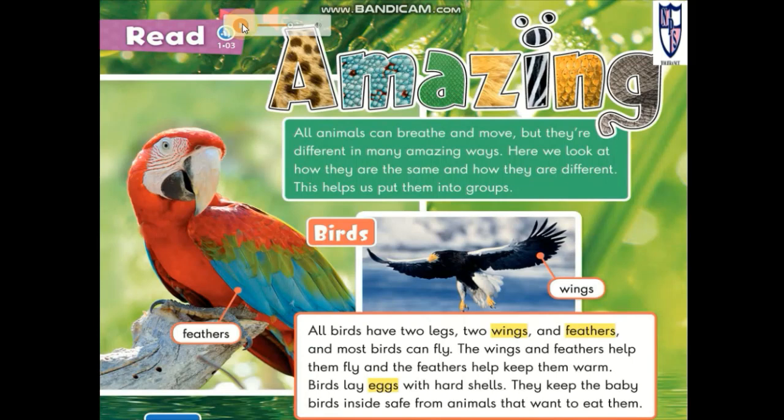We have learned that all the birds have legs, wings, and feathers. Some people think that what makes an animal a bird is its wings, but it's not true. So what makes an animal a bird? The answer is feathers. All birds have feathers and birds are the only animals that do. Birds lay eggs that have hard shells. Birds keep their babies inside them so that other animals don't eat them.